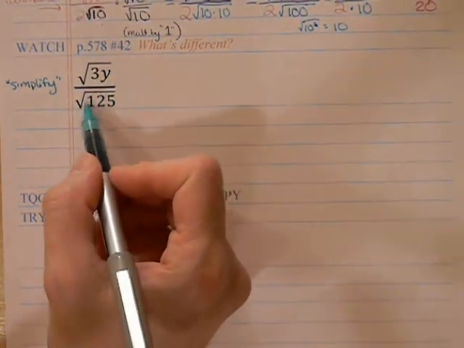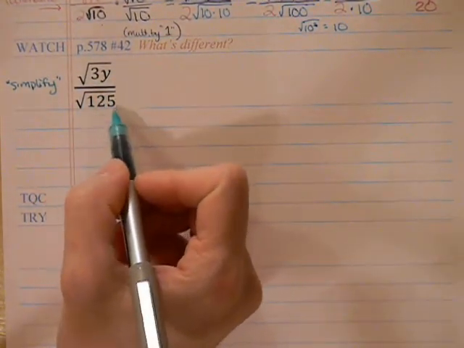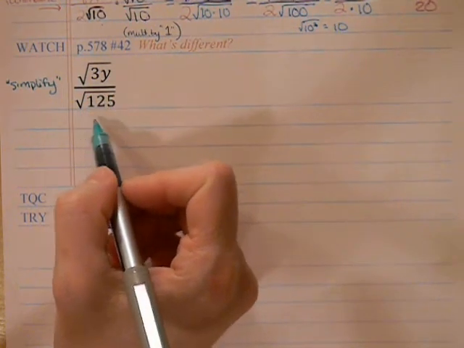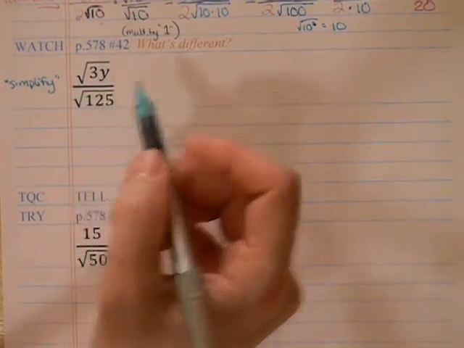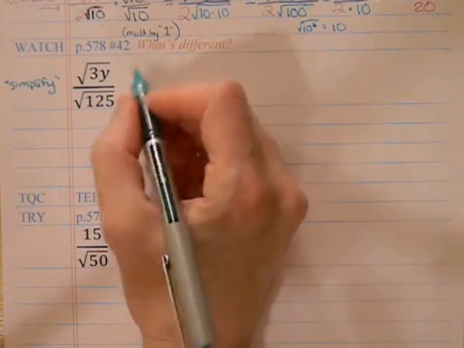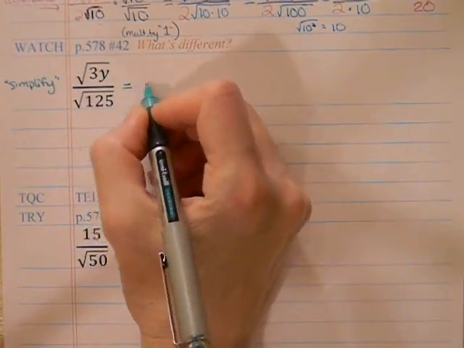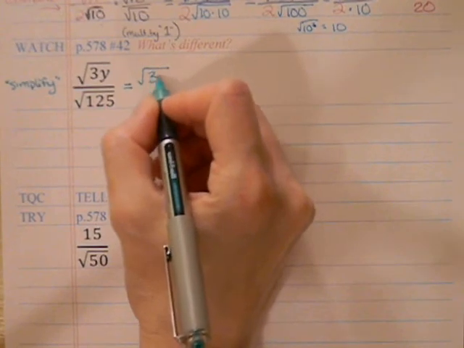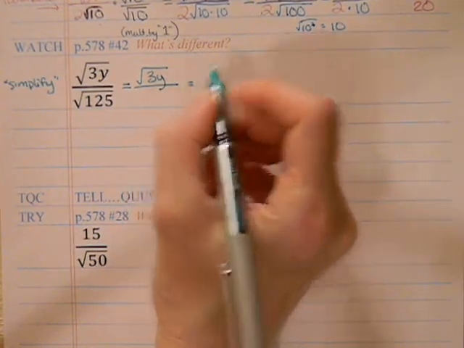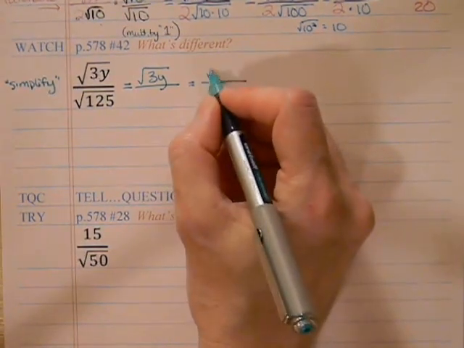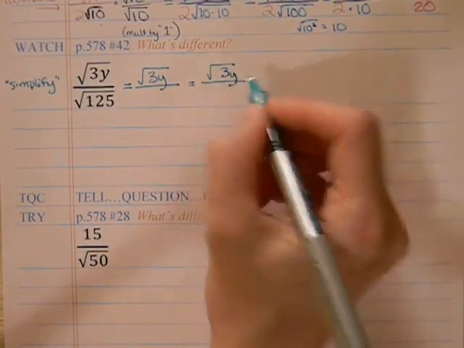When you see 125, you should start to get familiar. Oh, there's a 25 in there. 25 times 5. That's going to make the numbers on the bottom easier to deal with. So let's go ahead and simplify this out. That radical 3y, there's nothing we can do with it right now, so it's going to stay the same. It's just going to remain radical 3y all the way through this.